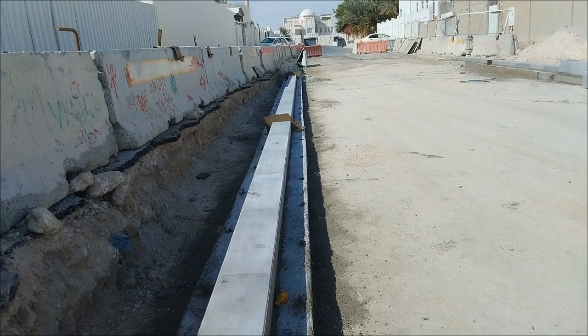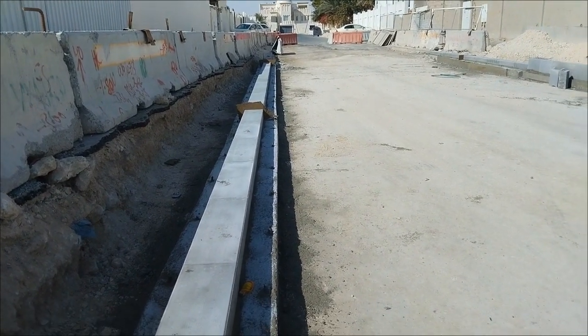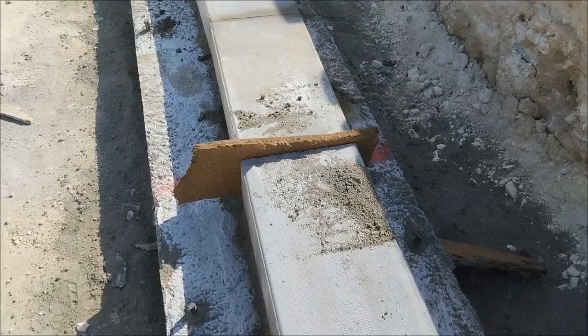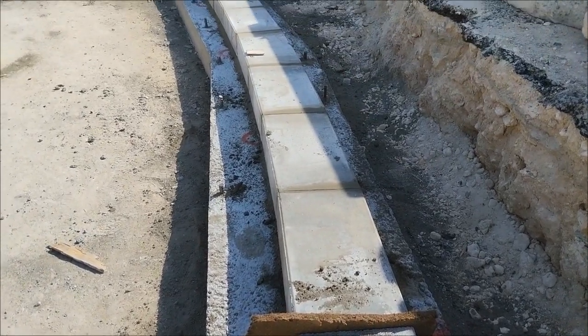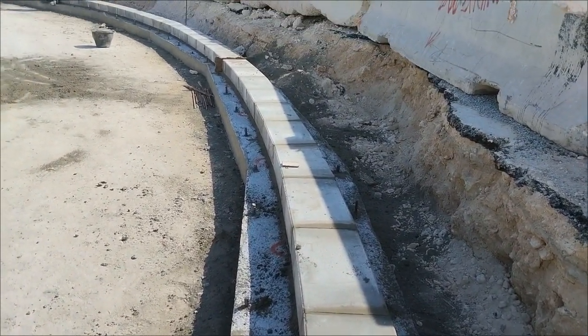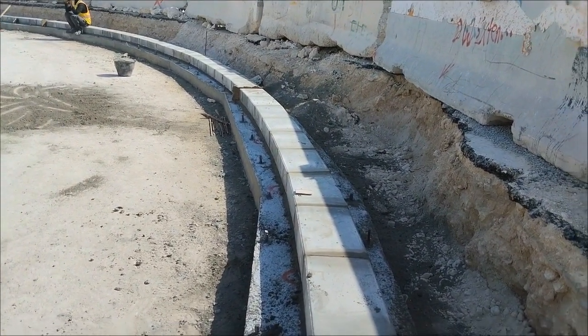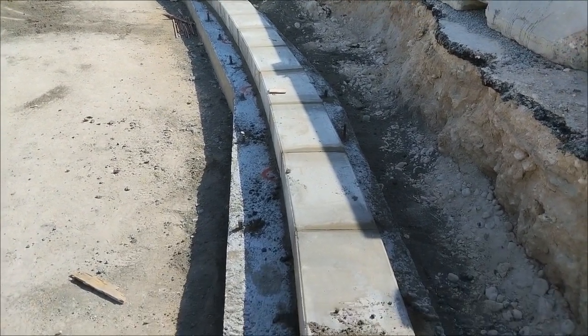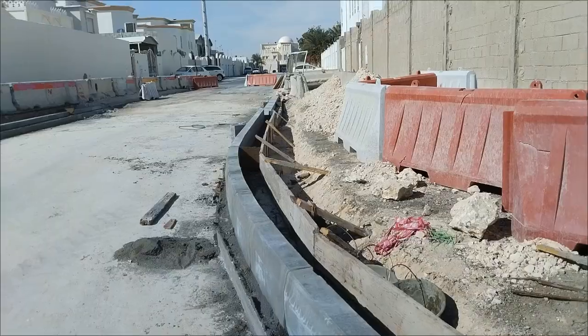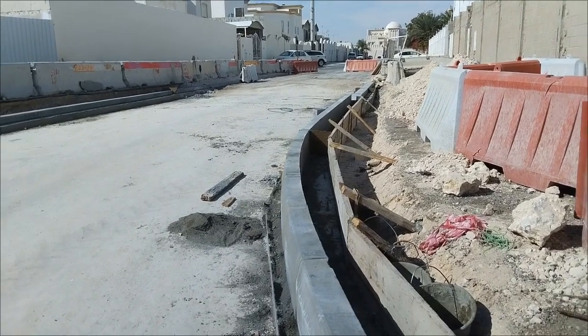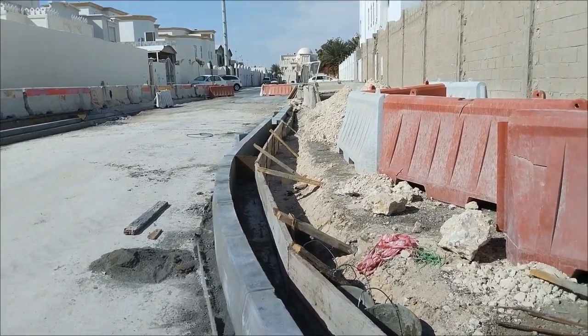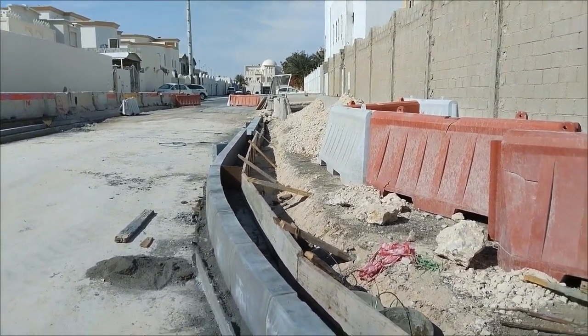It's almost near the completion stage, and the subgrade is also tied in with the existing one. As you can see here, this is the curve area. On both sides of the carriageway we are fixing the flush curbstone, and at the radius area where we have super elevation, we are fixing the raised curb or radius curb.